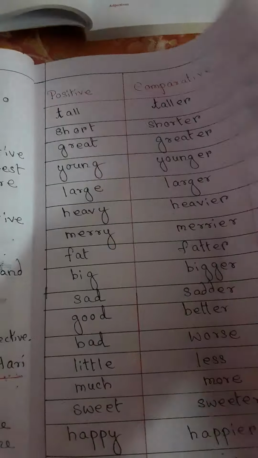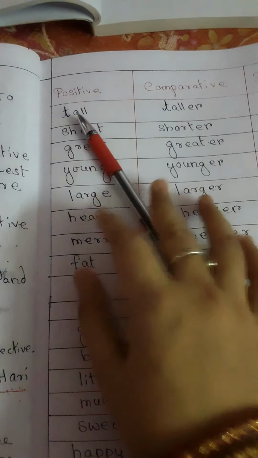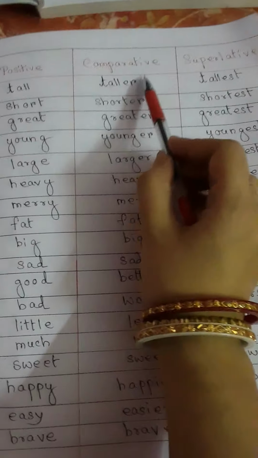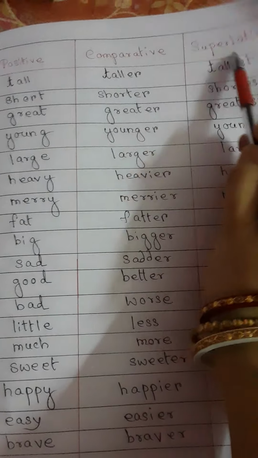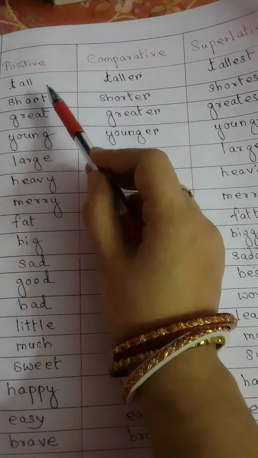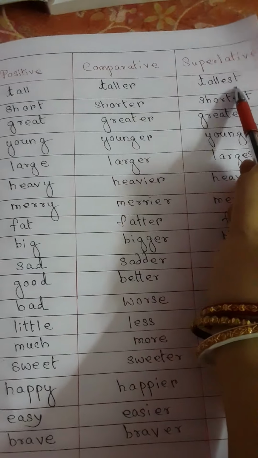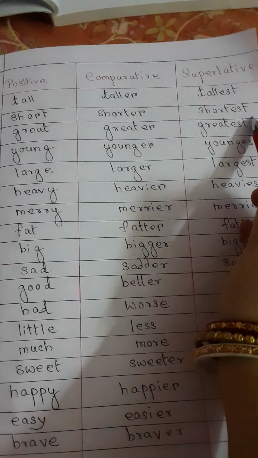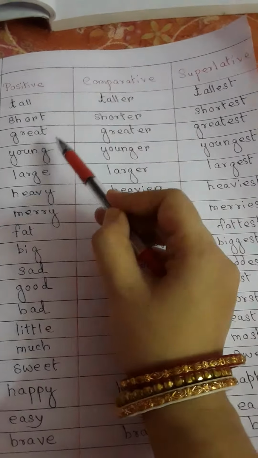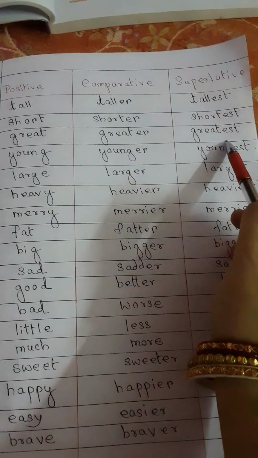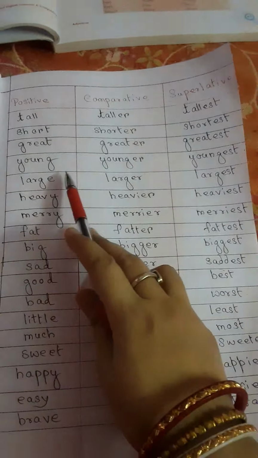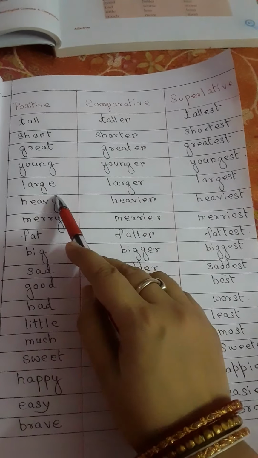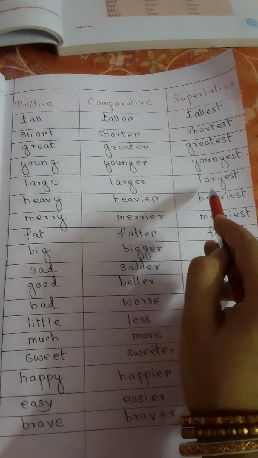Positive, comparative, superlative. Tall, taller, tallest. Short, shorter, shortest. Great, greater, greatest. Young, younger, youngest. Large, larger, largest.